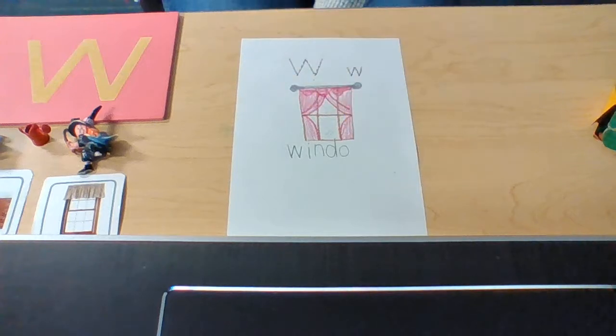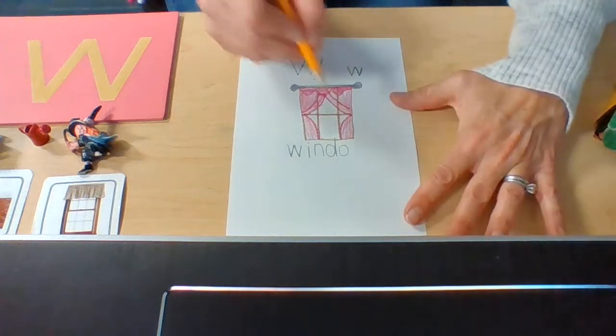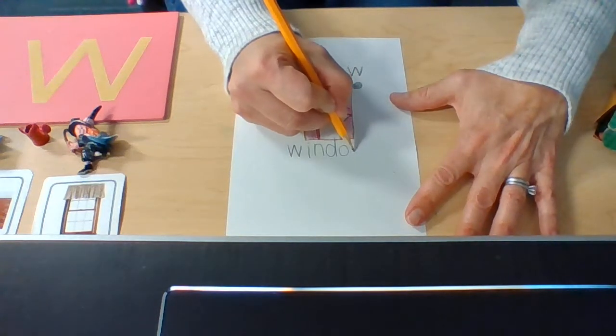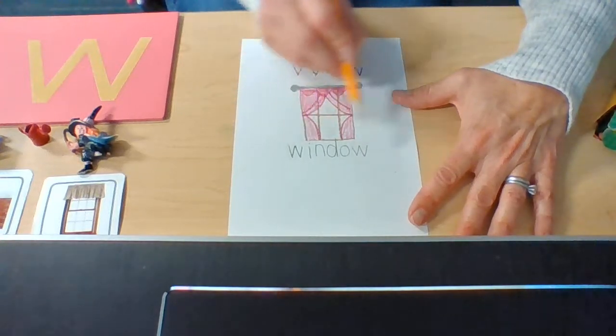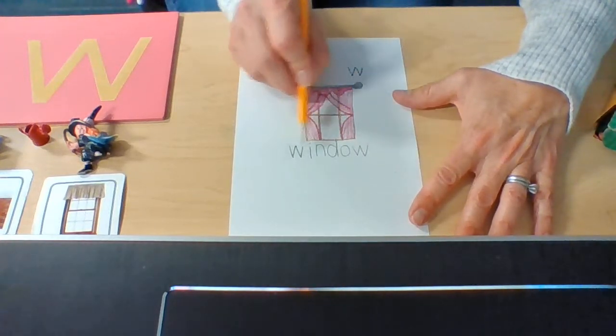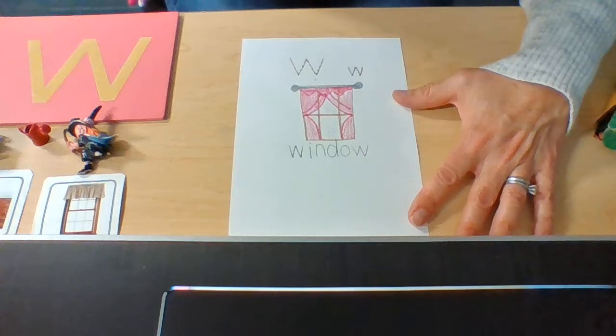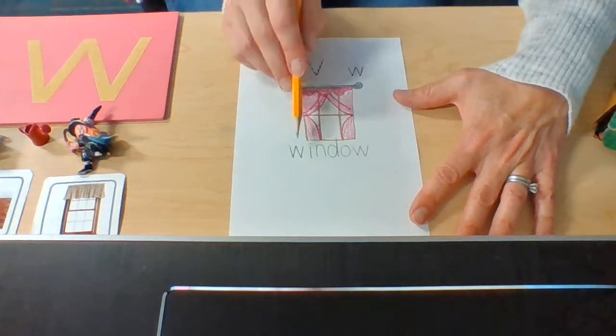However, I'm going to show you the right way to spell window, because there is a way that is correct, and it has a W on the end. So window starts with a W, and it ends with a W. Window. And sometimes you can hear it, window, window.